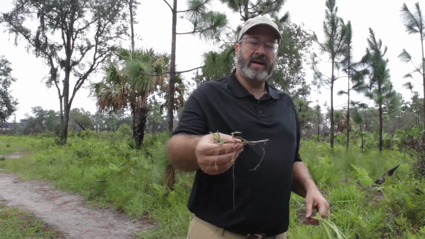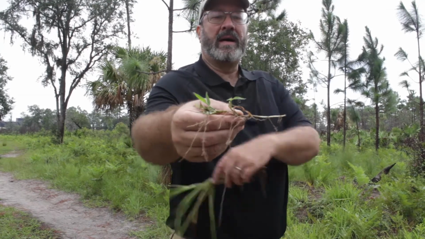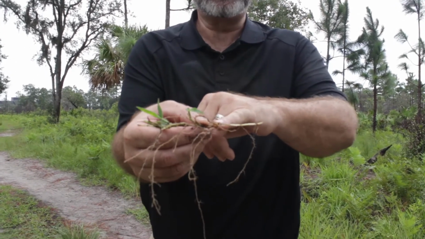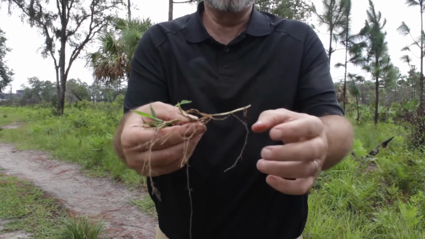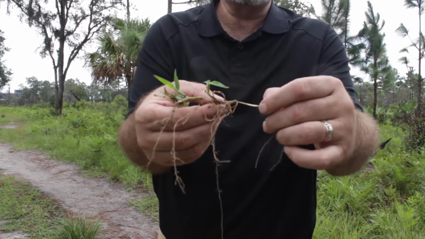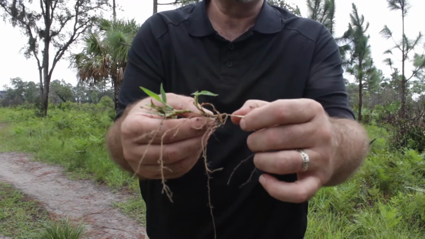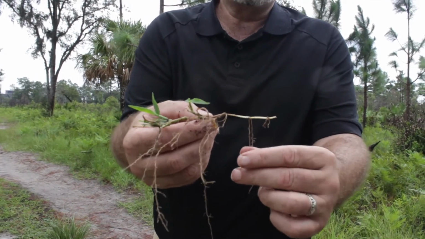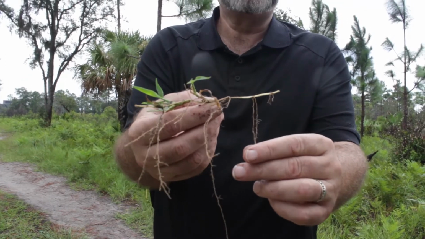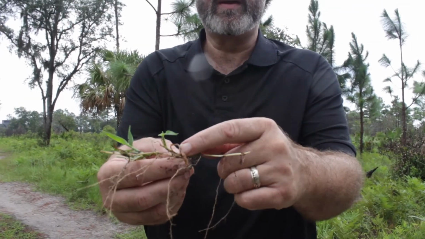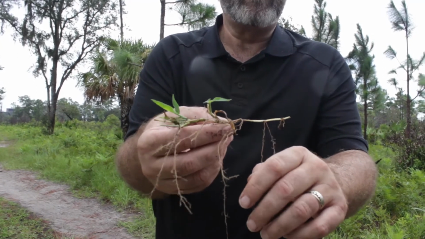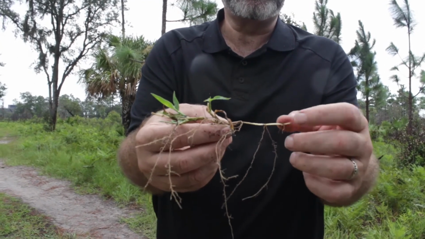But here I have a stolon, stoloniferous grass, and you can see this interesting lateral stem. Each one of these bumpy areas, the joints on the grass, which are called nodes, has roots coming out. So it's a modified stem that creeps sideways and roots at the nodes. And many grasses have stolons and many grasses have rhizomes.